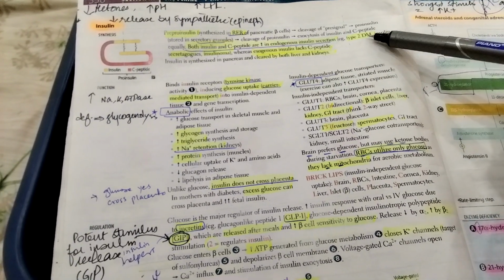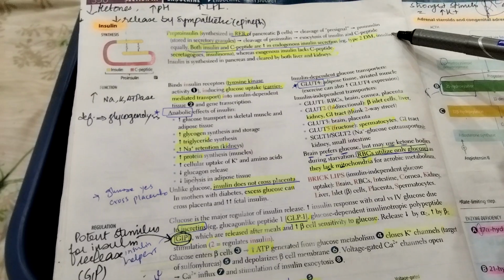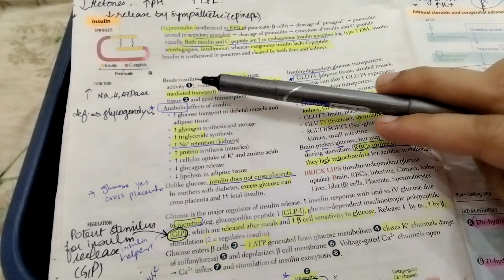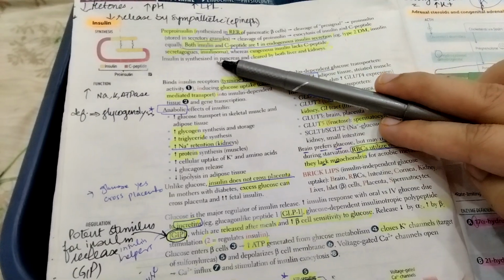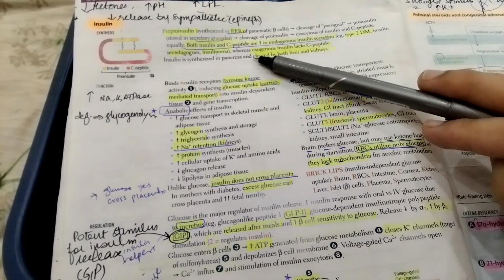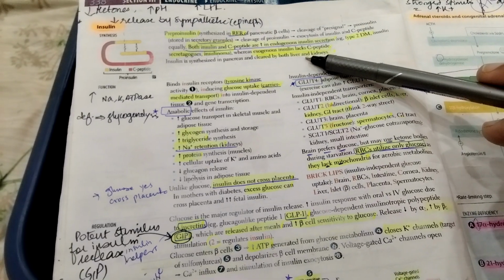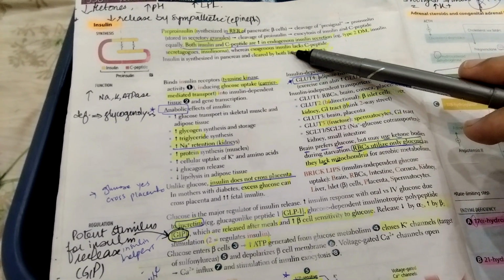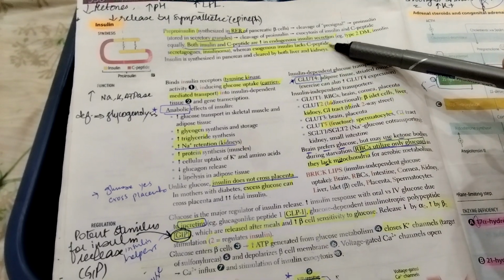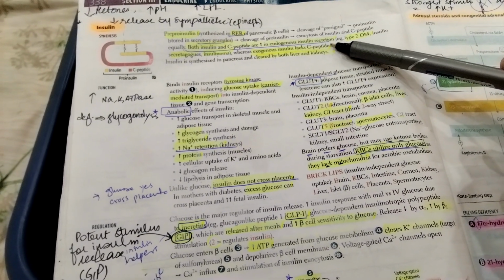For example, when there is type 2 diabetes mellitus, right? And when insulin secretagogues are given in a patient with diabetes mellitus, and whenever there is insulinoma, that is a tumor of the pancreas releasing insulin, whereas exogenous insulin will lack C-peptide. This is a very important concept to remember. That's why in a patient with type 2 diabetes mellitus or type 1, we also do this lab, that is C-peptide levels in the blood.